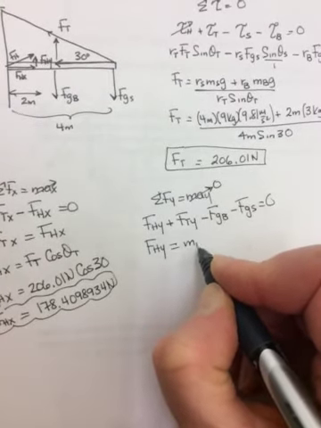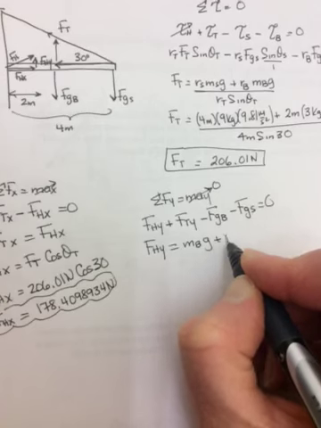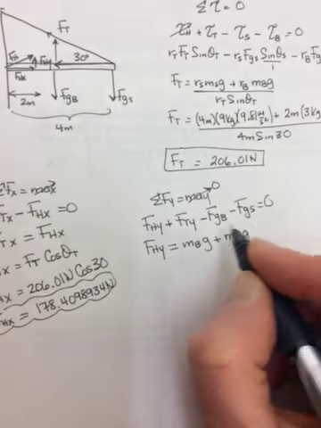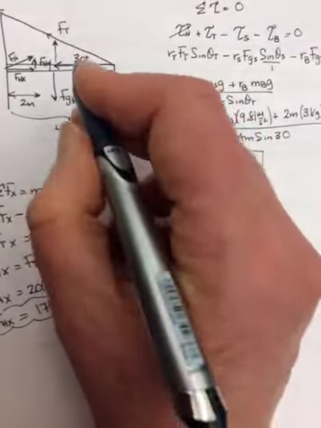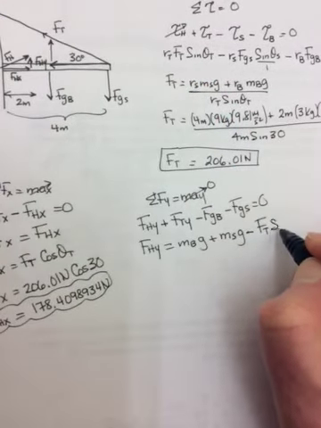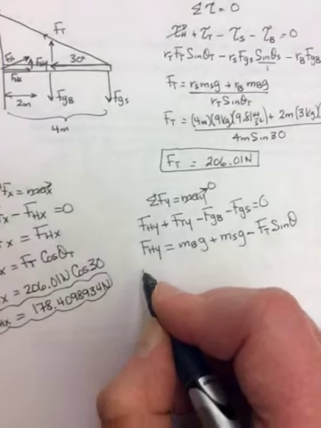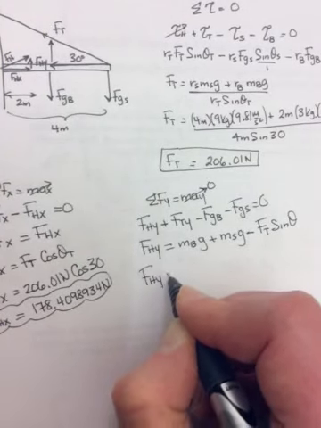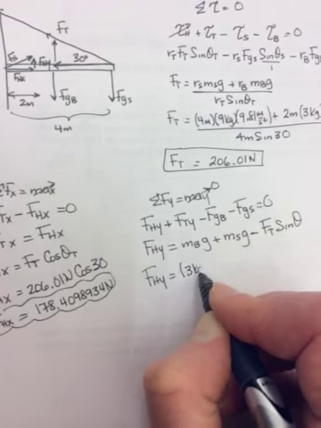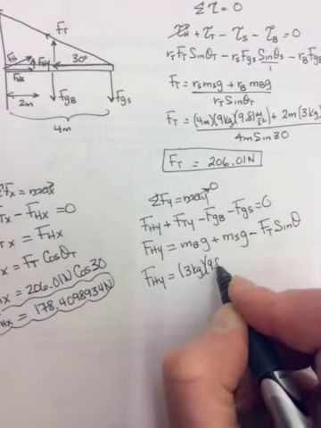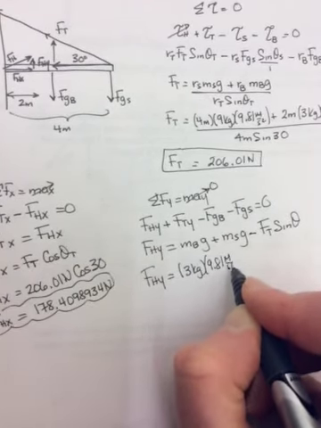The two weights, m of the beam g and m of the sign g, will become positive, and the y component of tension, which is your sine, will be negative. Fill in your numbers. M of the beam was 3 kilograms times 9.81 meters per second squared.